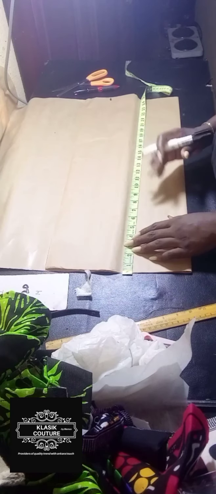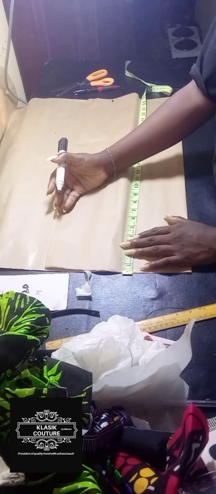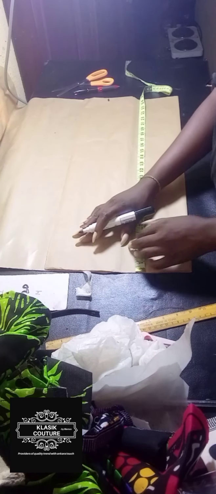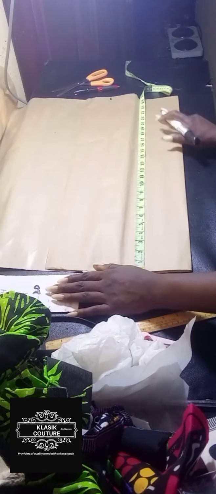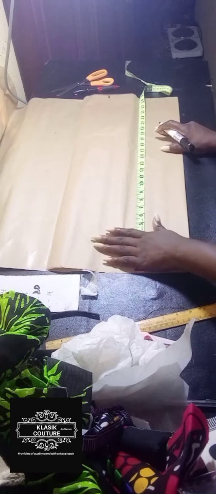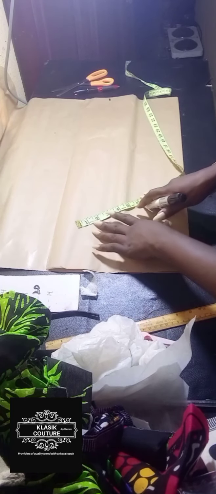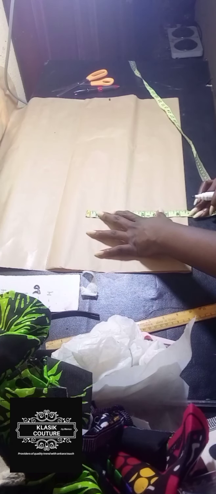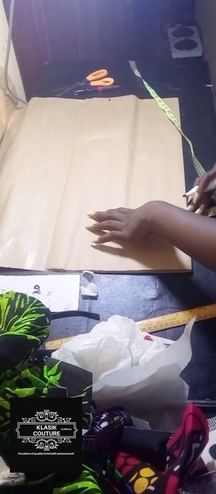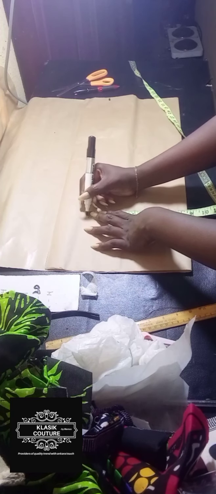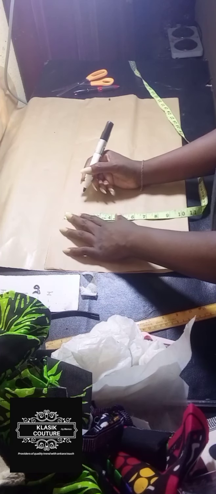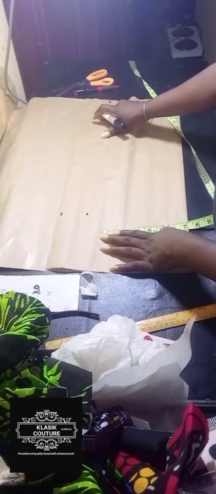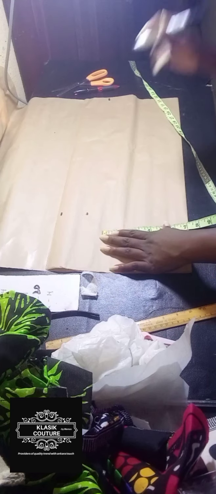So the first thing you do is fold your fabric into 2, just like you can see here. Then get the highest measurement point. For these basic bodies, our highest measurement point is 34. So you divide 34 by 4 to give you 8.5, and then you add your 2-inch allowance for sewing. So this is your highest measurement point.